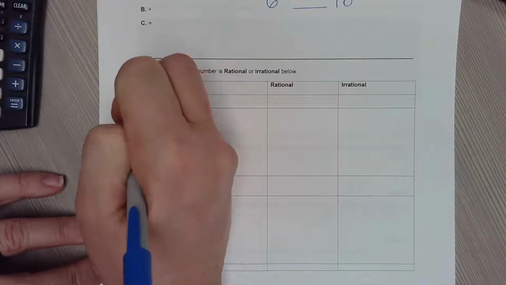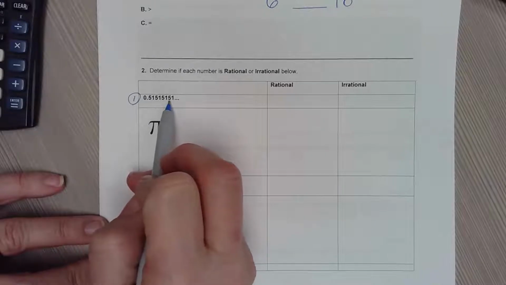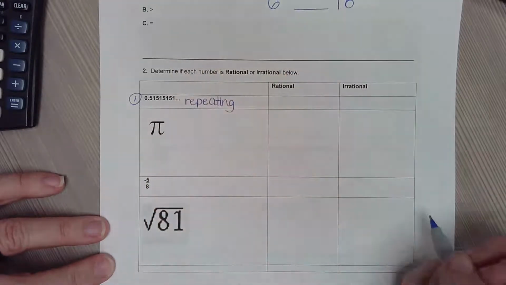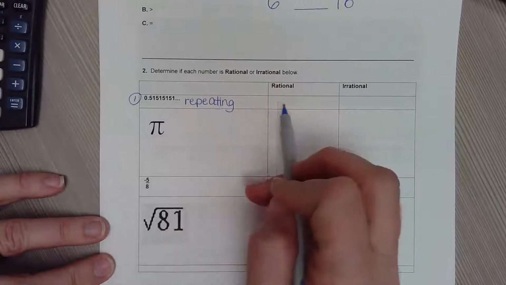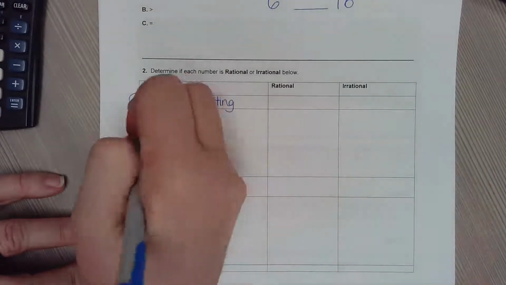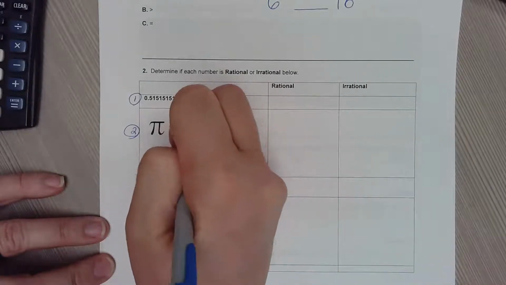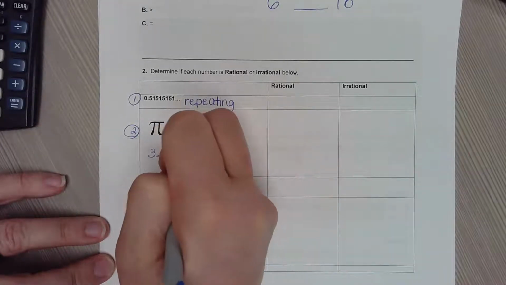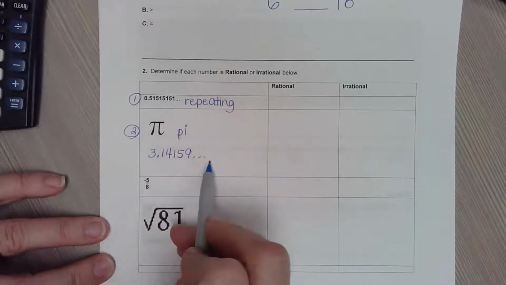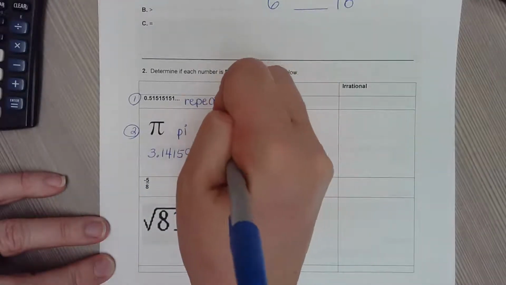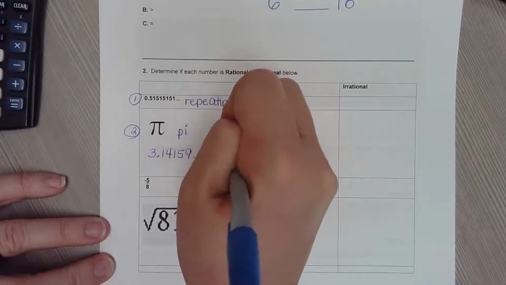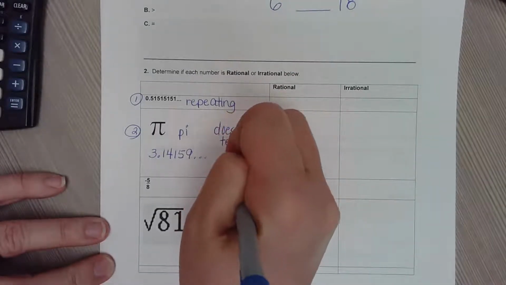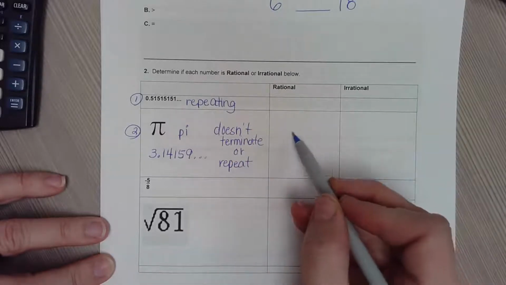So this first number here is 0.51515151... This is a repeating decimal. So now you need to decide, is a repeating decimal rational or irrational? The second number is pi. So what we know about pi is, even though most of us have 3.14 memorized, this number does continue on forever and it does not repeat. So it doesn't terminate, that means stop, or repeat. So because it is a decimal that doesn't terminate or repeat, is it rational or is it irrational?